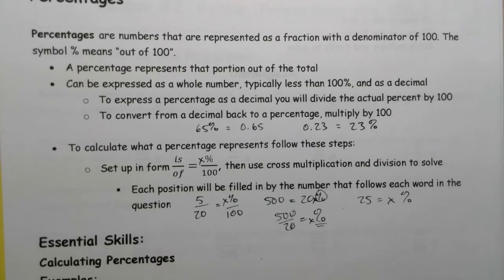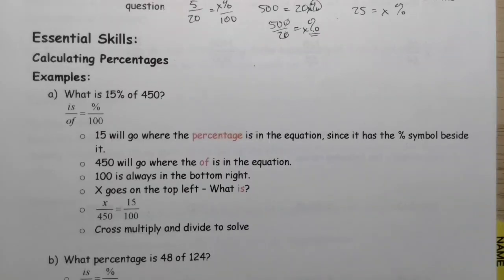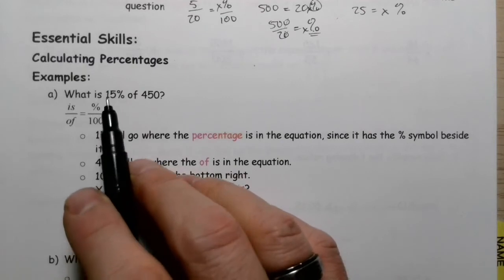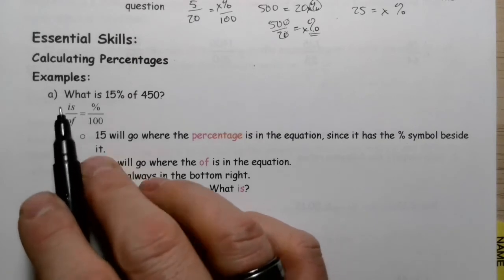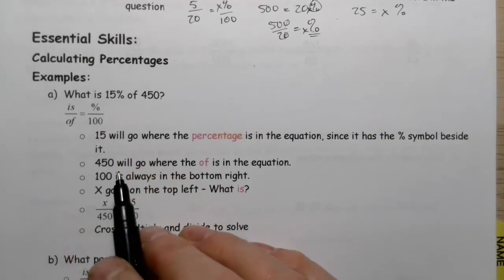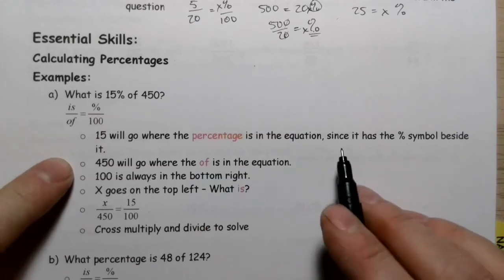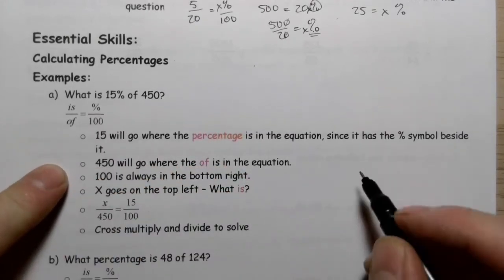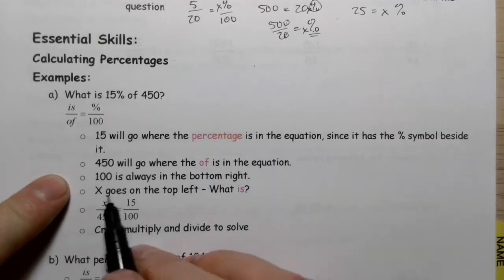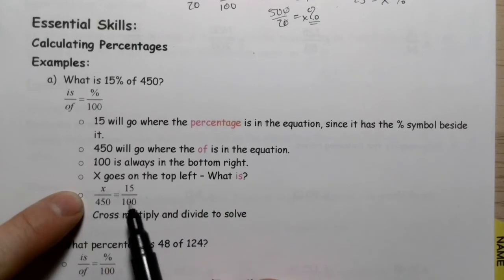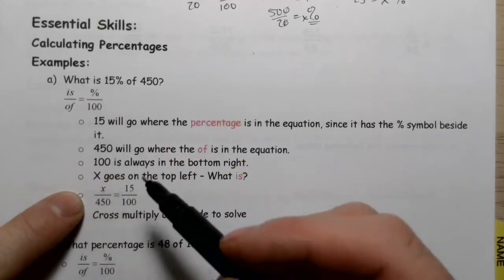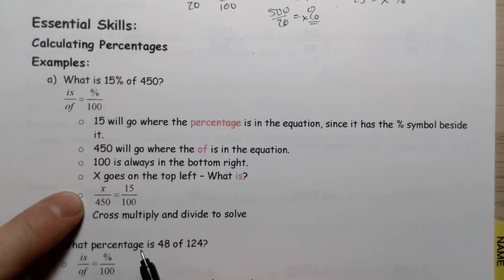Anyway, let's take a look at some questions. So, for example, what is 15% of 450? This is what it is out of. This is going to equal the percentage over 100. So 15 goes where the percentage is in this equation. We're going to build our little cross multiplication, and it's been done for you down here so you can follow. We put the 15 up top over the 100, because we're taking that 15% and writing it as the fraction it implies.